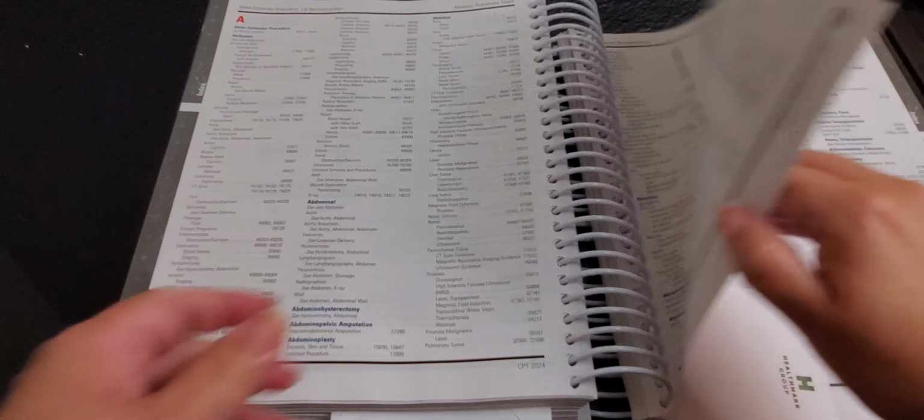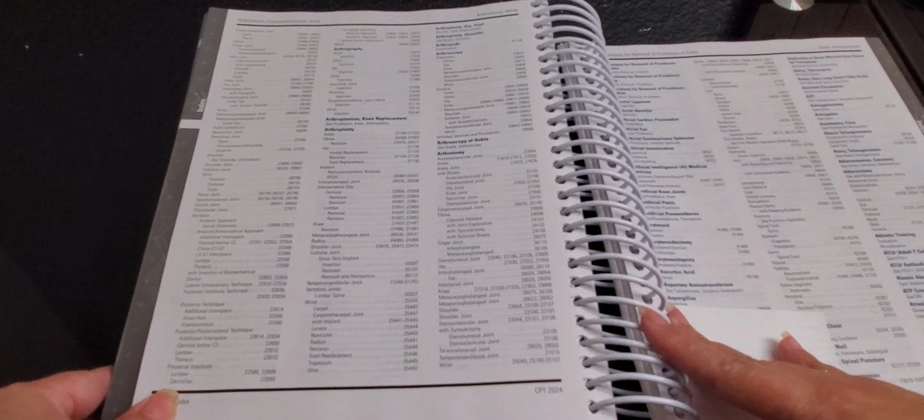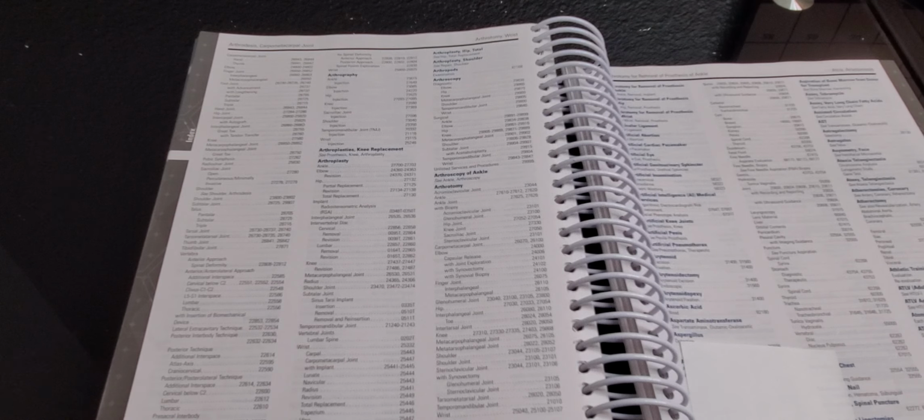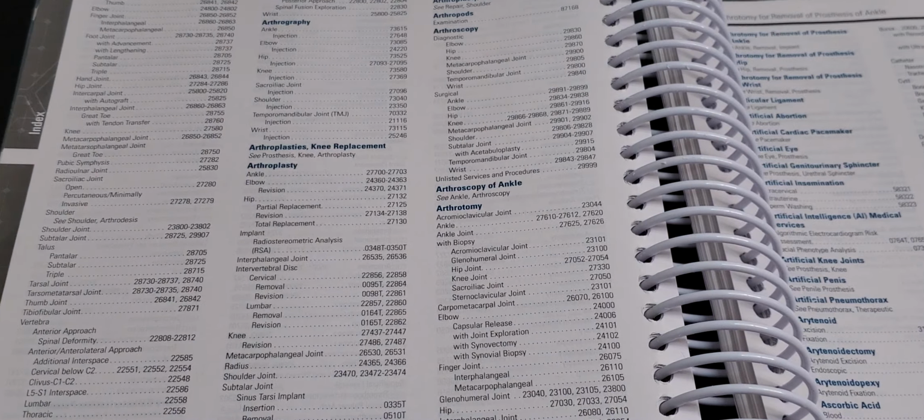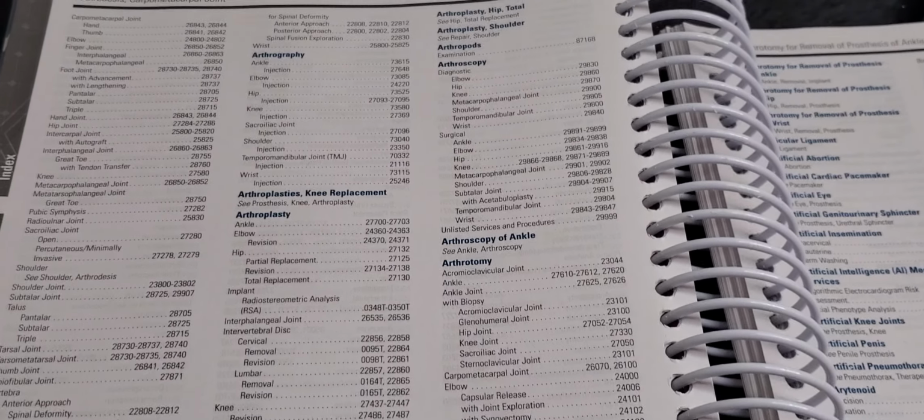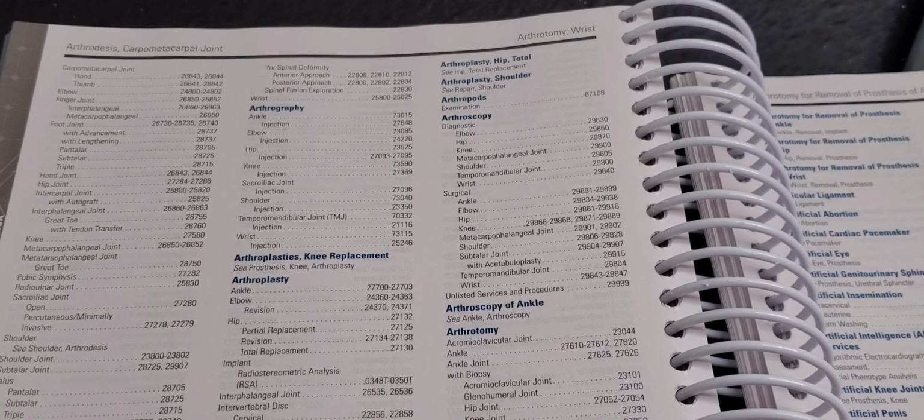But one of the things that I wanted to share with you guys is, when people have asked me, well, Blue, I'm looking up an arthroscopic procedure. How do I look it up? So let's see, make sure y'all are in that thing. Okay.